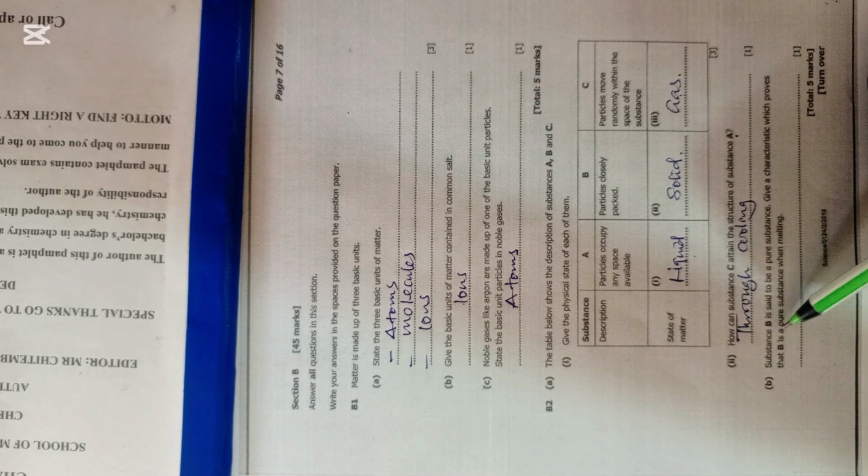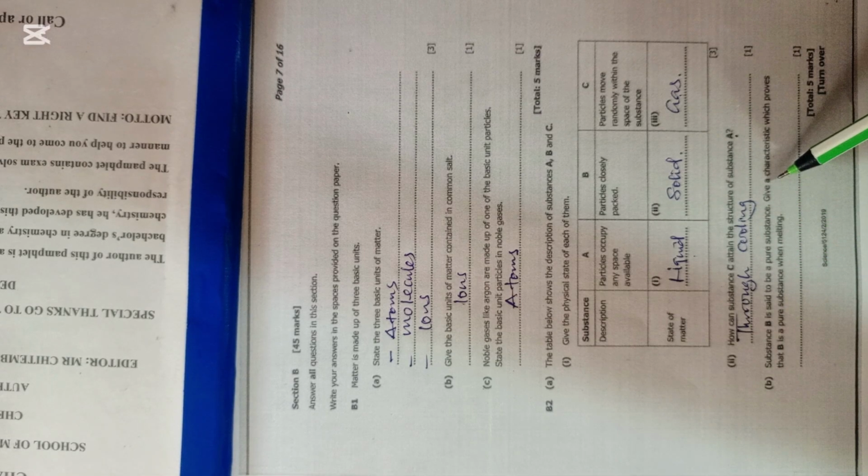So let's replace B with solid there so that you understand the question. Substance B, which is solid, is said to be a pure substance. Give a characteristic which proves that B is a pure substance when melting.